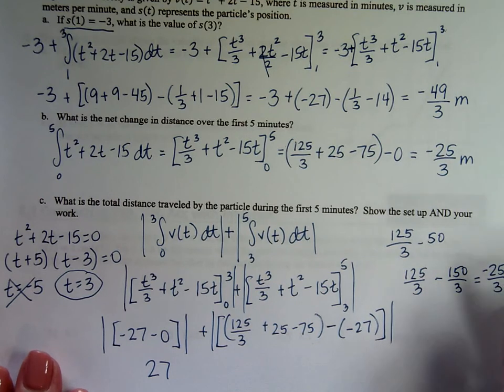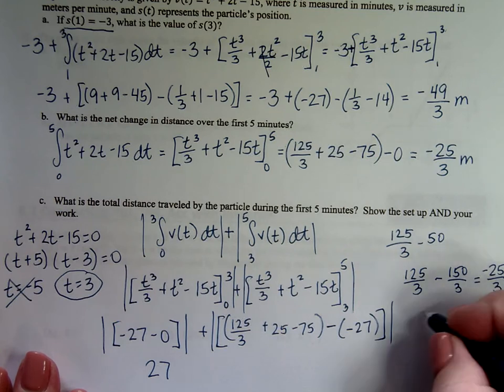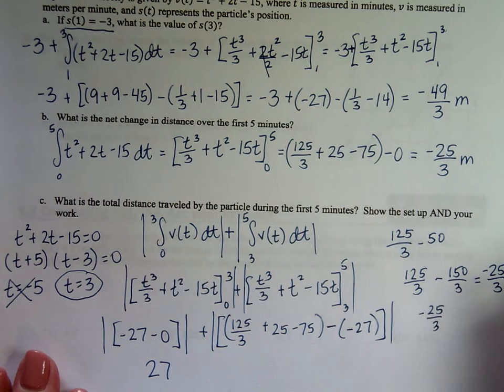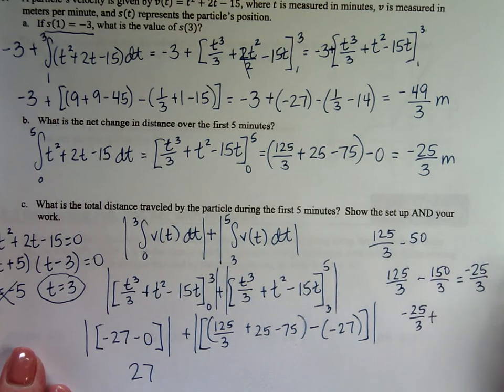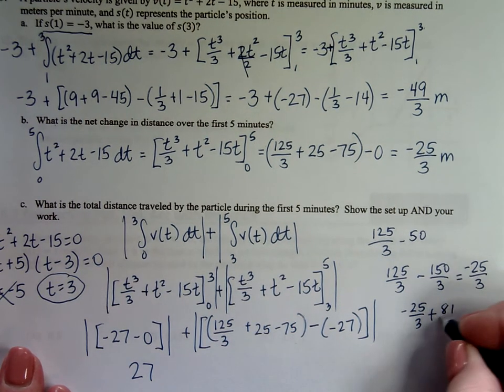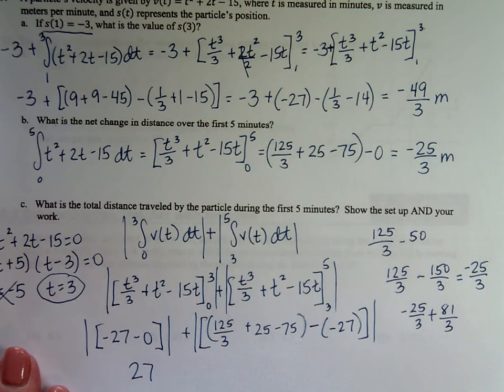Negative 25 thirds plus 27, and 27 times 3, I want to say, is 81 thirds. That's going to give me, if I add them together, 56 thirds.